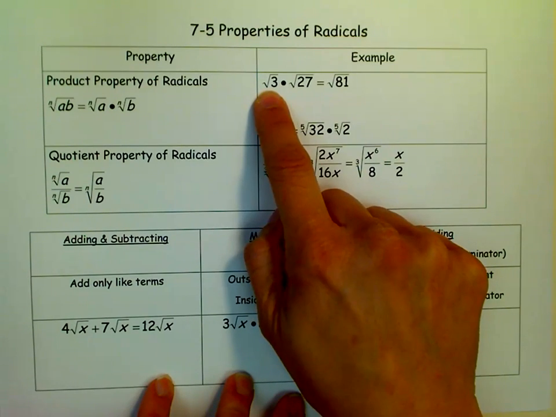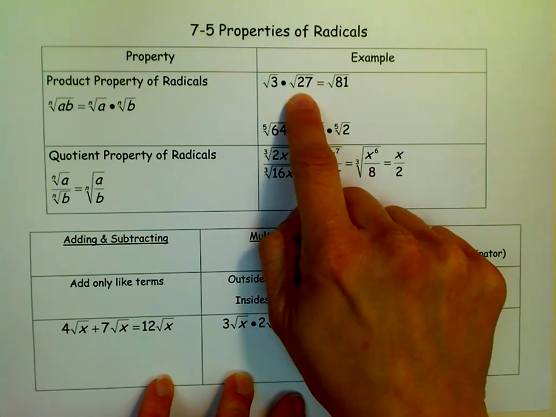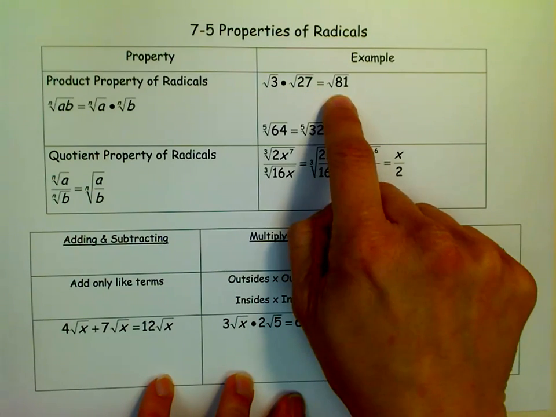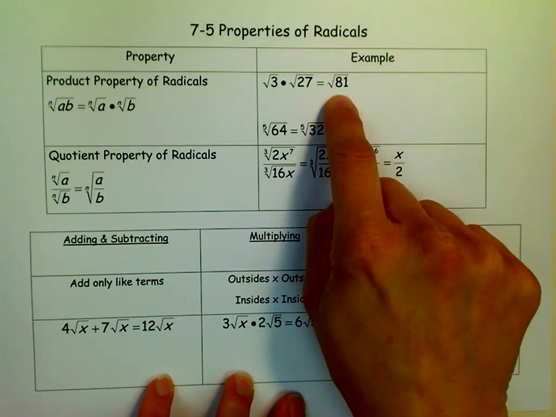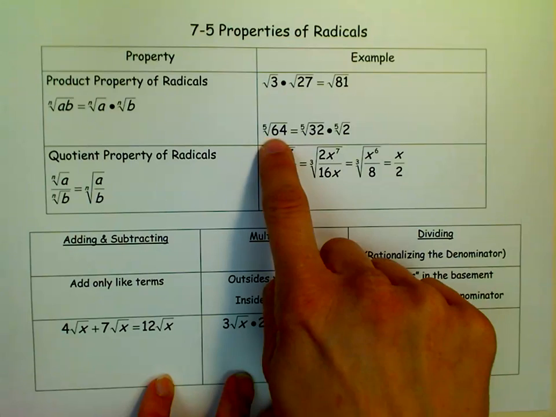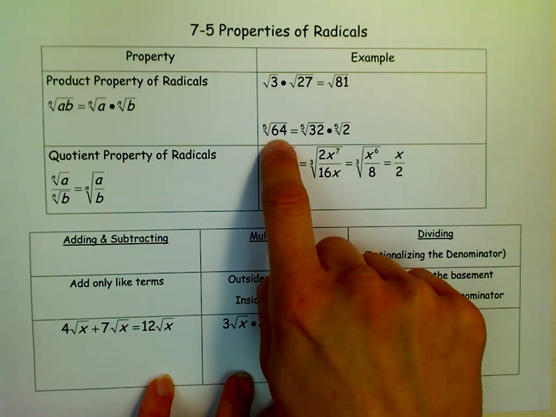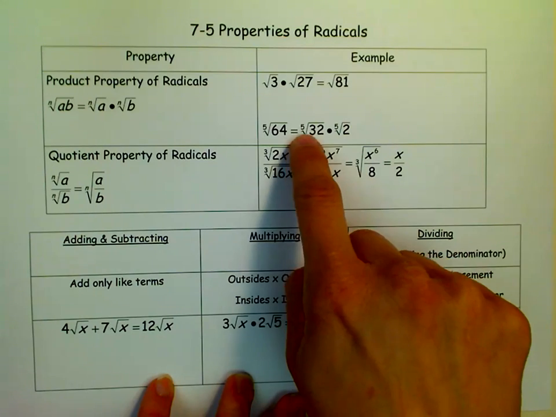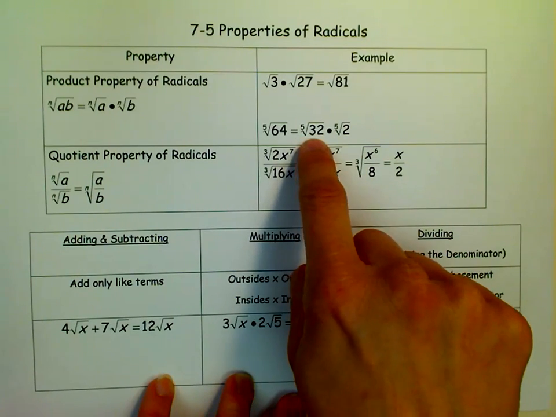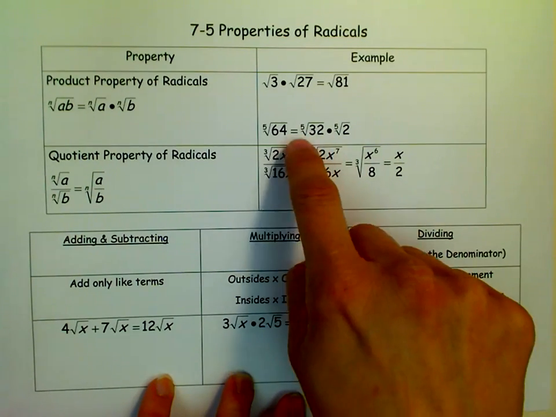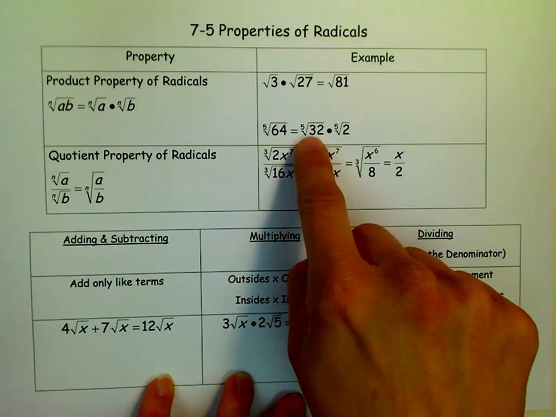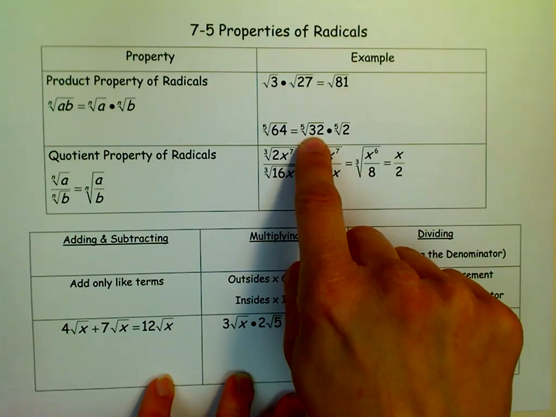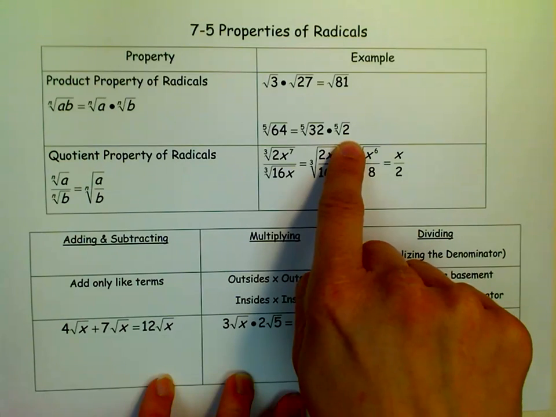If you have radical 3 times radical 27, you can multiply them together and get radical 81, and then it's much easier to take the square root of 81. Likewise, if you have the 5th root of 64, you can split that up into the 5th root of 32 times the 5th root of 2, because the 5th root of 32 is actually 2. So you can split it up into things that are perfect, or that can come out of the radical to be an integer, and things that don't.